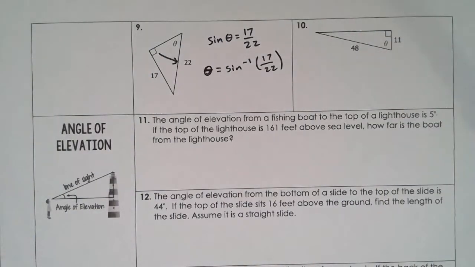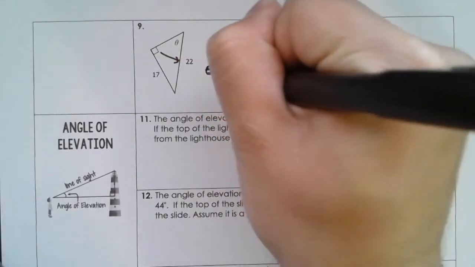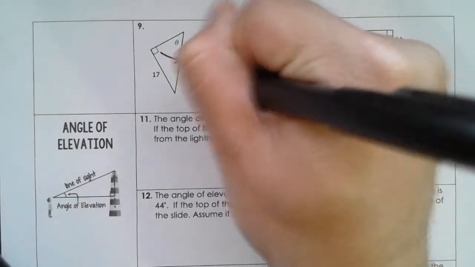Put that in your calculator. You're going to get 50.6. So theta is equal to 50.6 degrees.